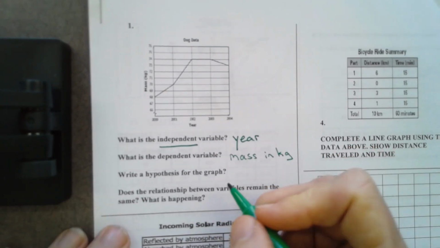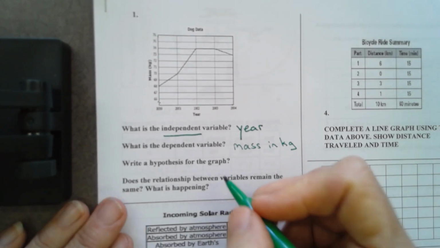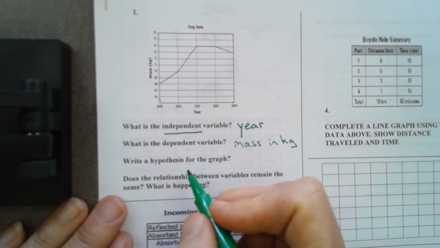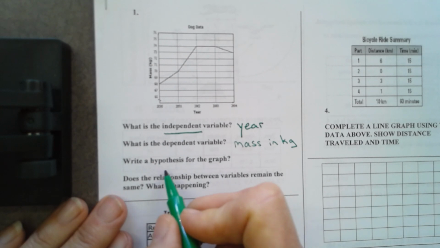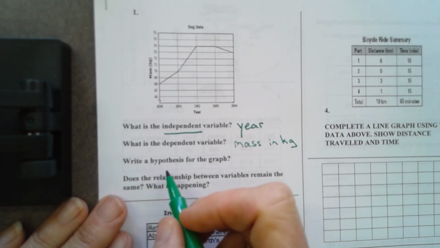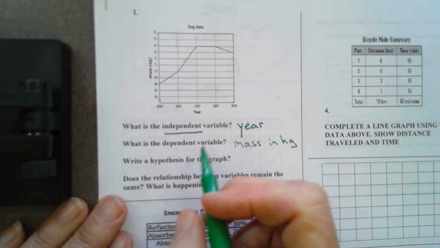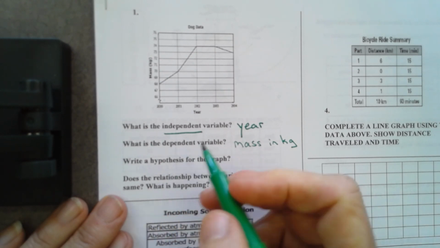Write a hypothesis. Based on the notes that we took earlier this year, the hypothesis would be an if-then statement plugging in your independent and dependent variable.